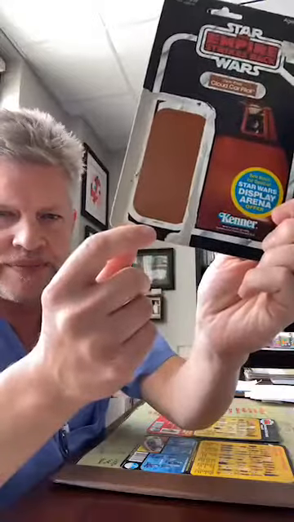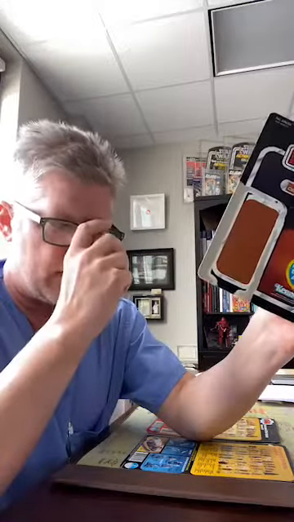Again, you've got this number here. Let me get my old man eyes here. This has a 236 03300. The 236 is the ESB card back. The 33 is the Cloud Car Pilot. And the 00 at the very end is the first printed version of the Cloud Car Pilot on this card back, because 00 starts at 45. So all of the figures that are included here are 00s.